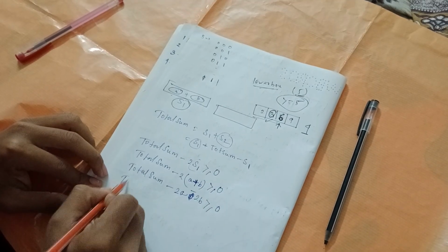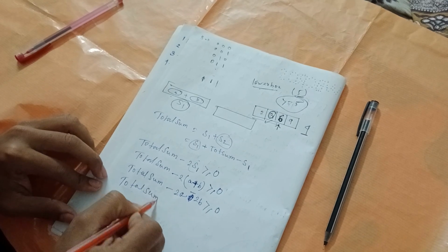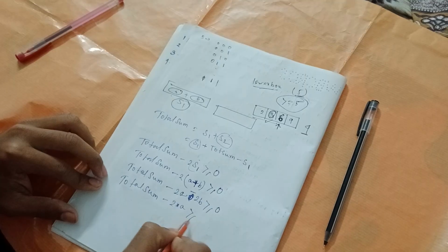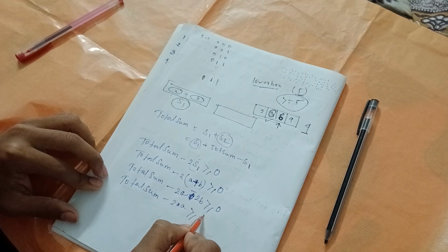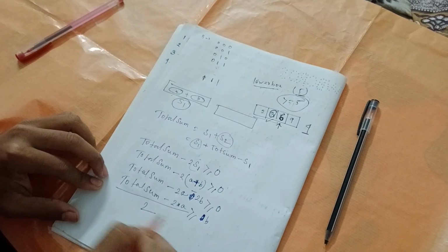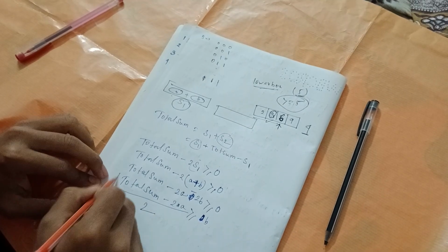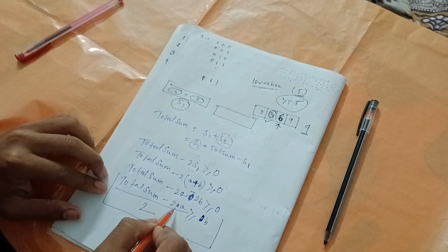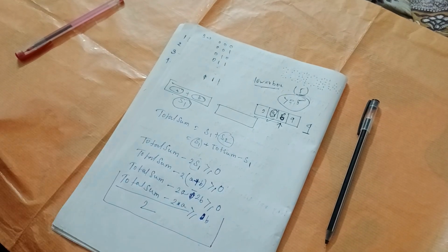So total sum minus 2a is greater than or equal to 2b, and the 2 moves over here. So my b value needs to be closest to total sum by 2 minus a.